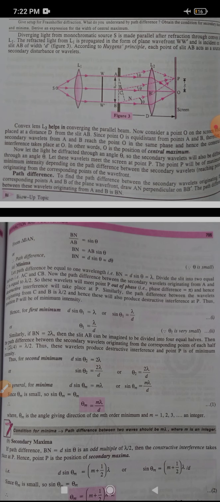The path difference originating from points A and C will be lambda by 2, as we have considered A to B as lambda, so half of that will be lambda by 2. So these wavelets will meet at a point P out of phase.